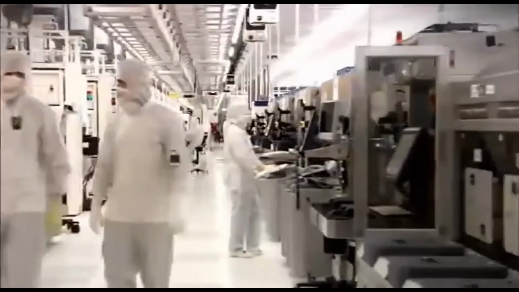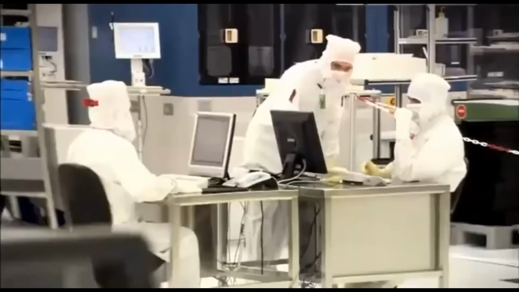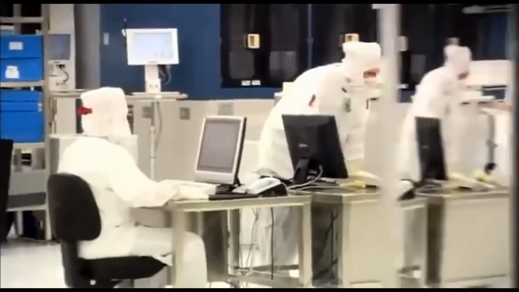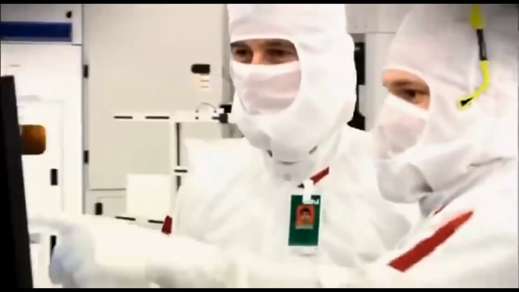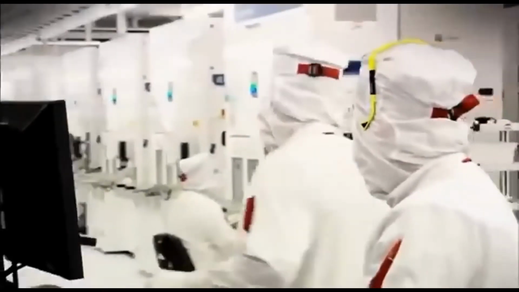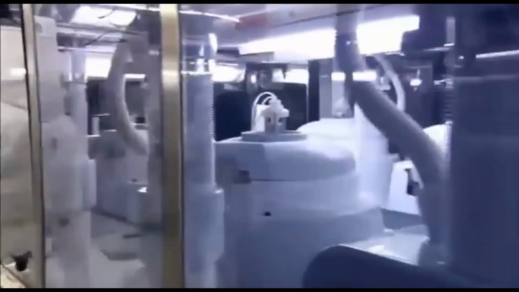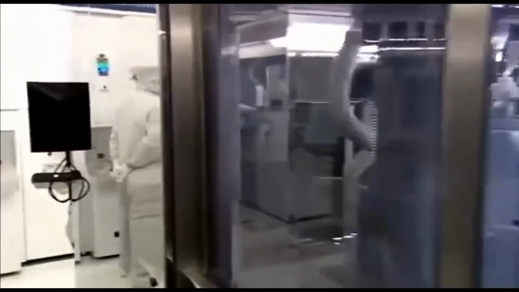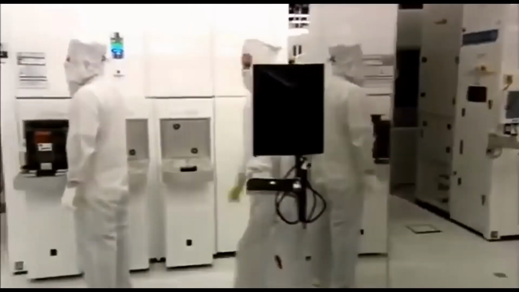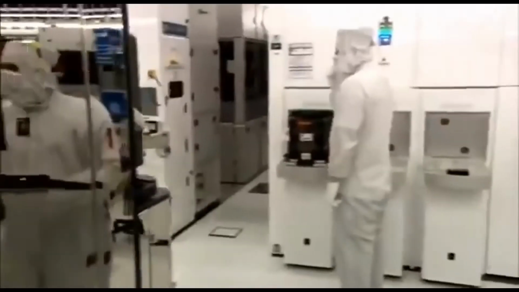While our people monitor the complex processes, automated manufacturing itself always takes place within hermetically sealed production lines. Copper dominates the next process step.